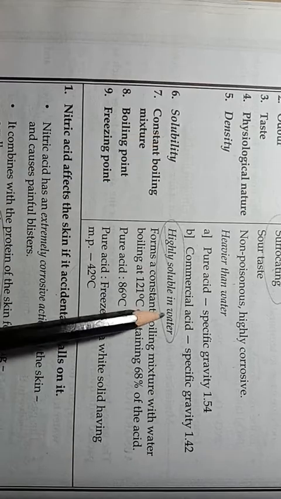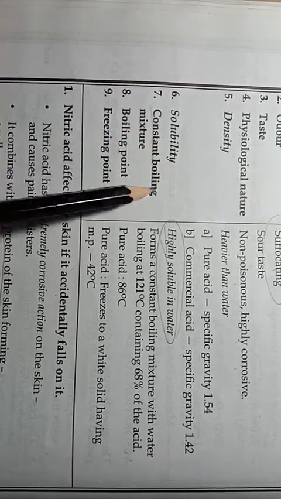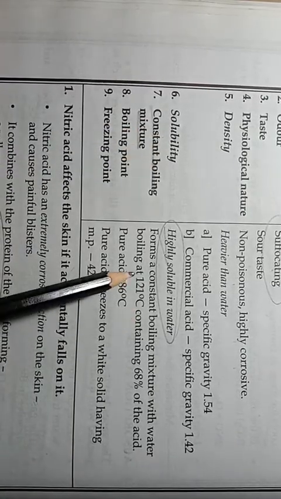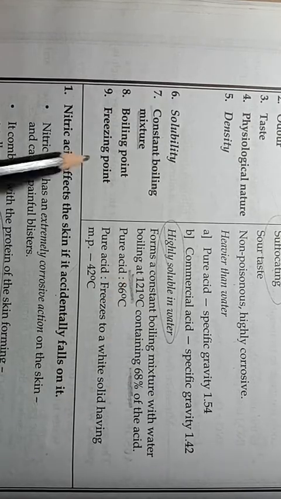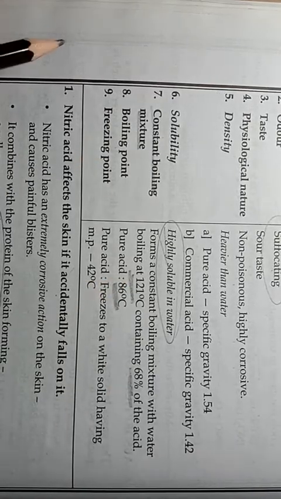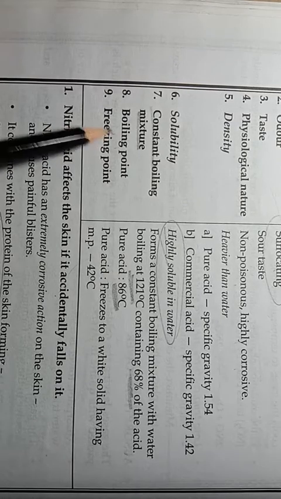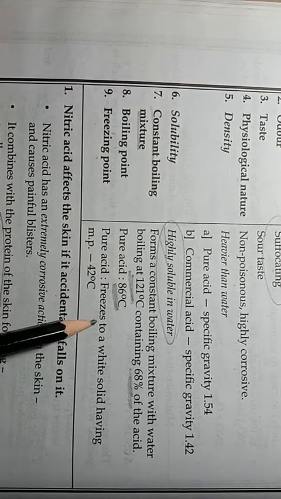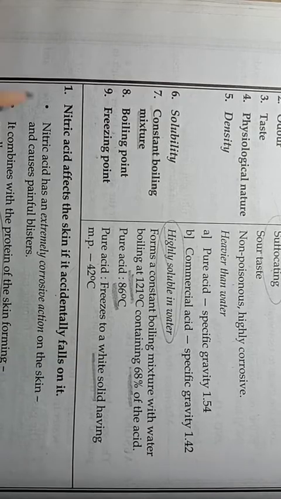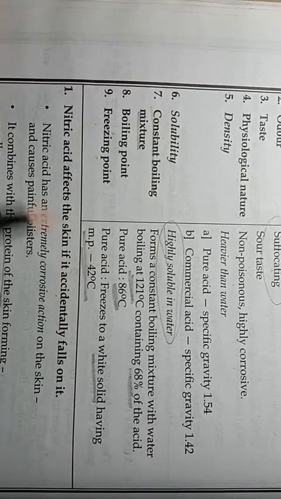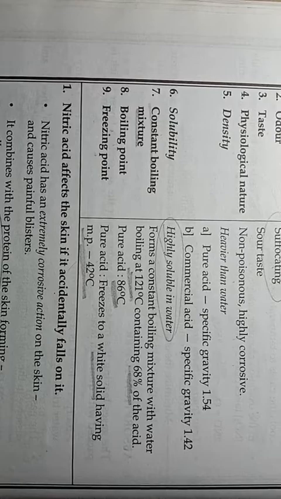Solubility: highly soluble in water. Constant boiling mixture at this particular condition only. Boiling point 86 degrees Celsius. Then freezing point: pure acid freezes to a white solid having a melting point of minus 42 degrees Celsius.